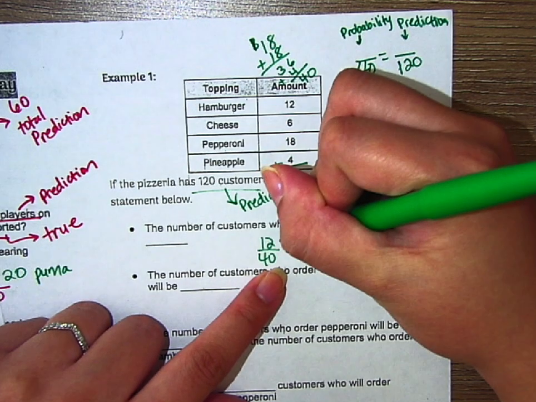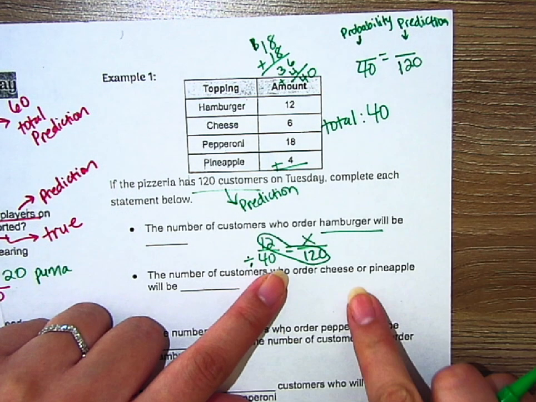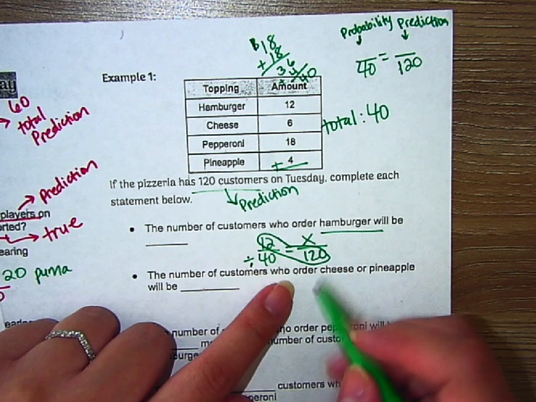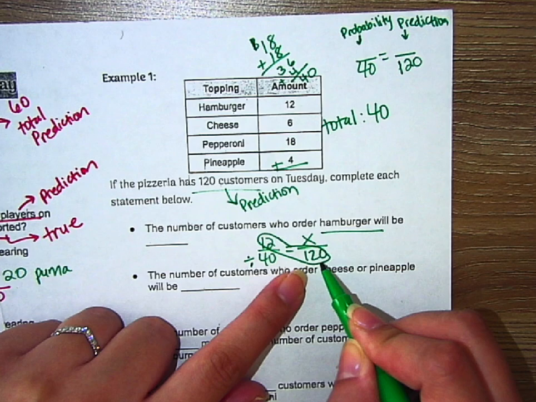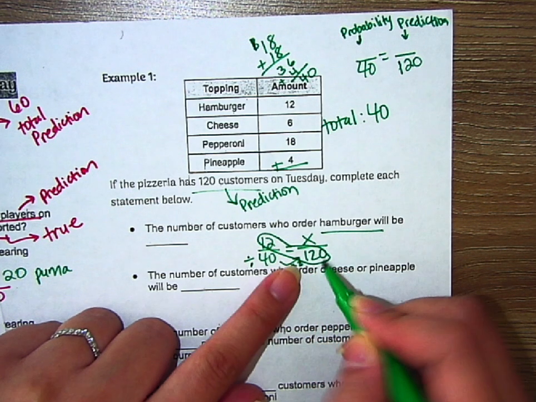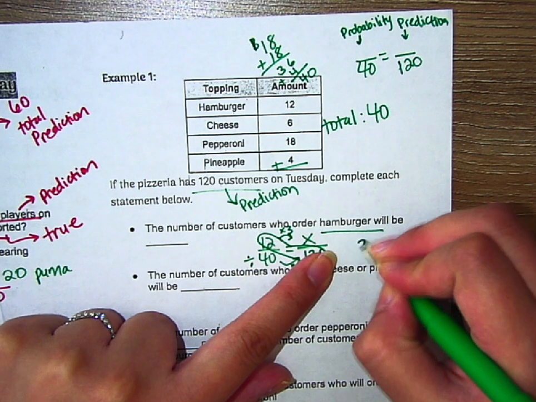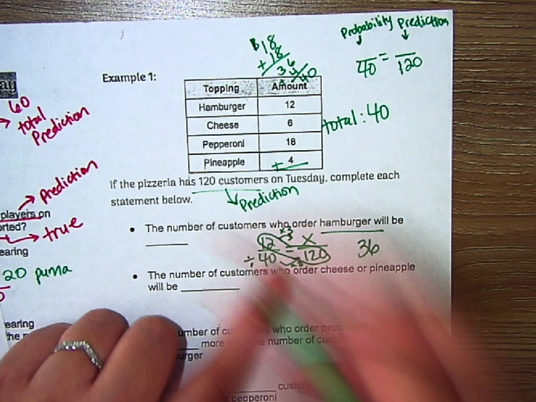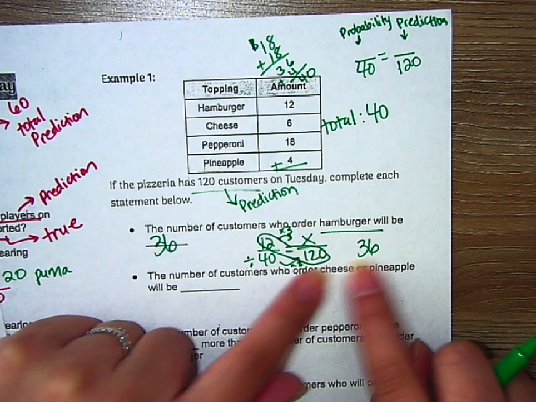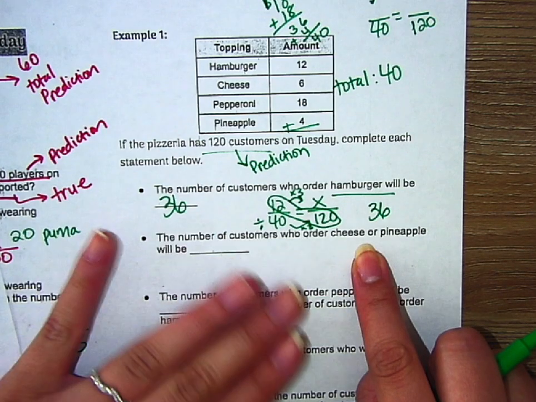So again, you could either cross multiply these two numbers across from each other, and then divide by 40, or you can find the relationship. The relationship here is 40 times something is going to give me 120. Well, I know that 40 times 3 is going to give me 120. So that means I'm going to multiply times 3 on top. So 12 times 3 is 36. So I just found my answer. The answer is 36. Out of 120, 36 chose hamburger. Okay? The next one.